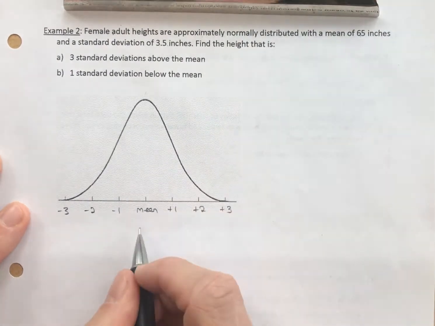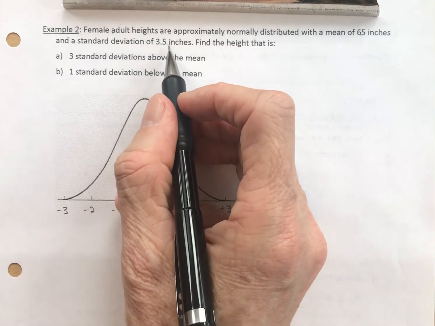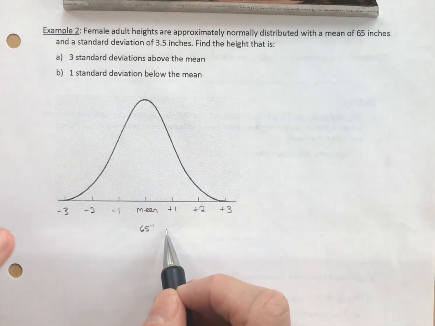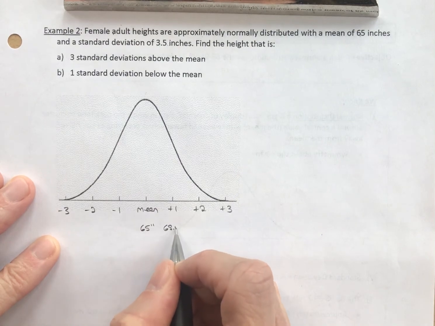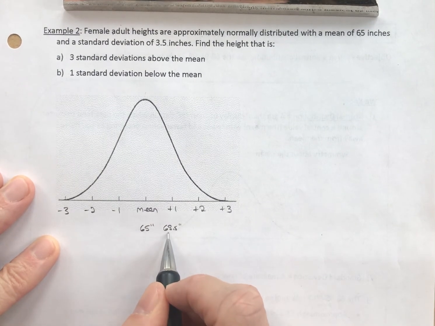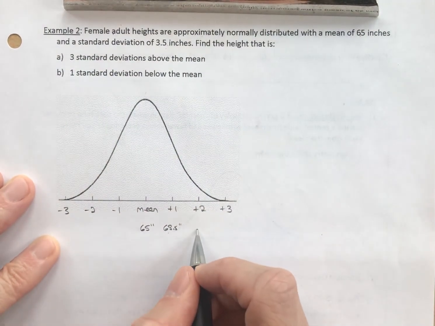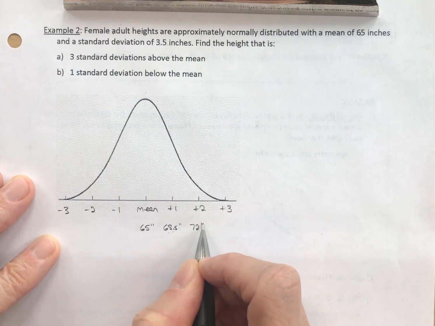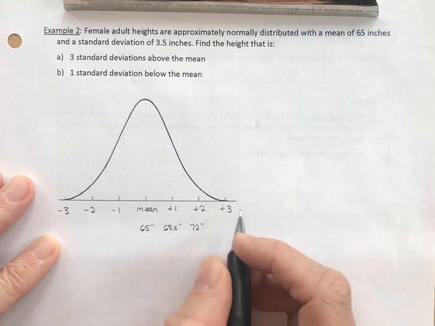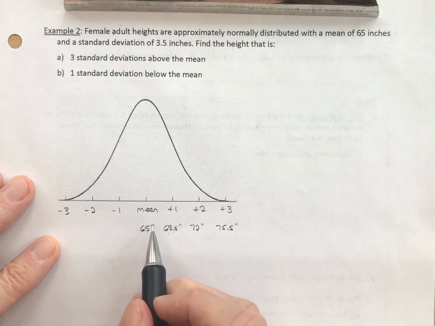A mean of 65, so this is 65 inches. If we add 3.5 and we increase it by 1 standard deviation, this is going to be 68.5 inches. Go up by 3.5 inches, 1 standard deviation. If we add up 2 standard deviations, I can add 1 to this one, and I'm at 72 inches. Add again 3.5, and I'm at 75.5 inches.